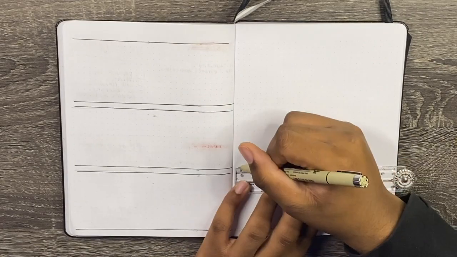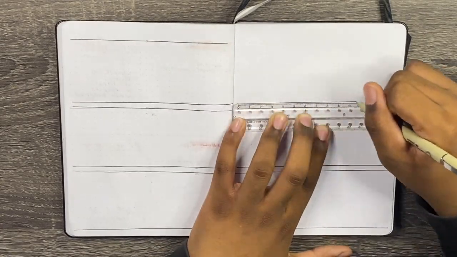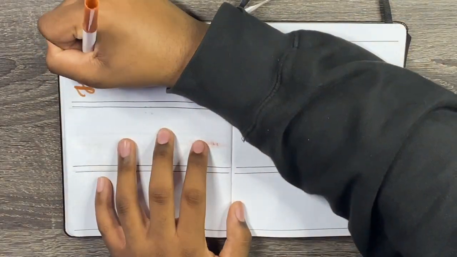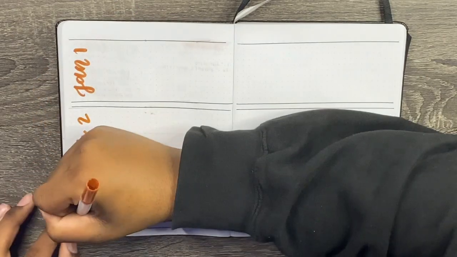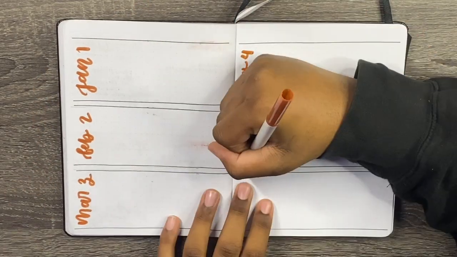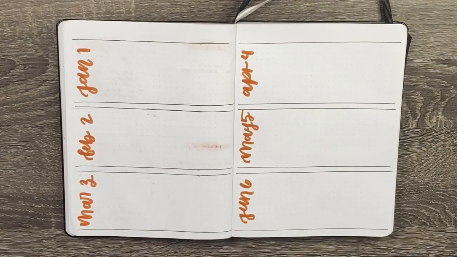And this next one, the camera cut off for me, but this is one of your basic future logs, but I spiced it up a little bit. So we have 6 months at a glance, which is January through June, and I split them up using these dividing lines, and each one is 12 spaces wide with 1 space in between.